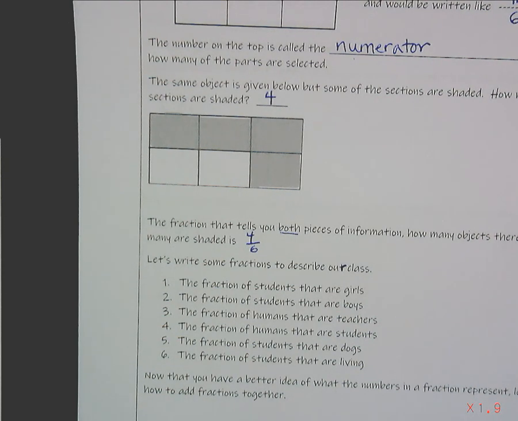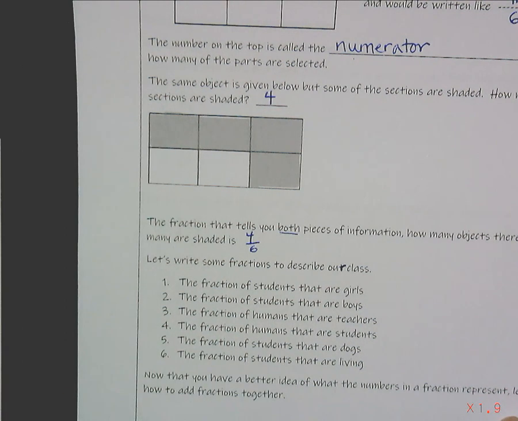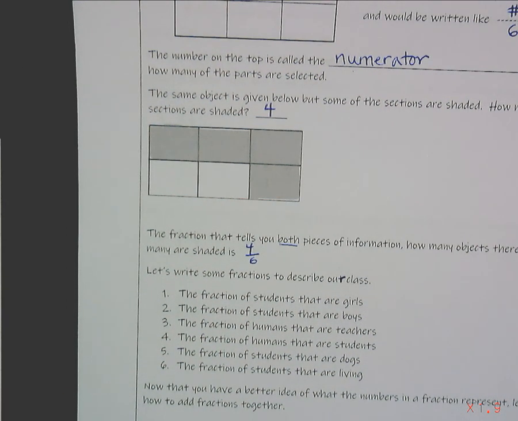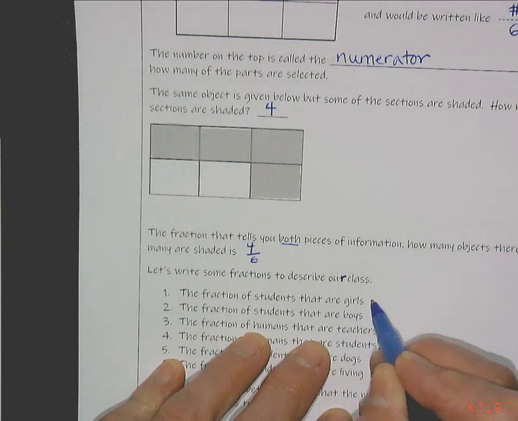All right. Only one of y'all got it right. Now, in a fraction, the bottom number tells you the total number of parts. The top number tells you how many are selected. Graham, how many students are there? 5. We're going to pretend John's here. 1, 2, 3, 4, 5. Okay? So the bottom number is going to be a 5.